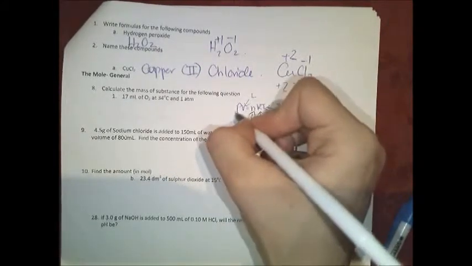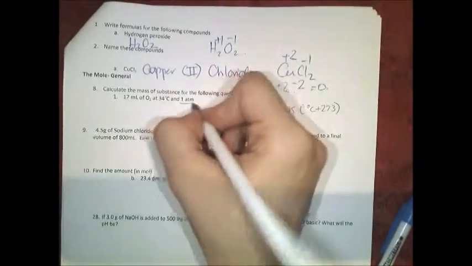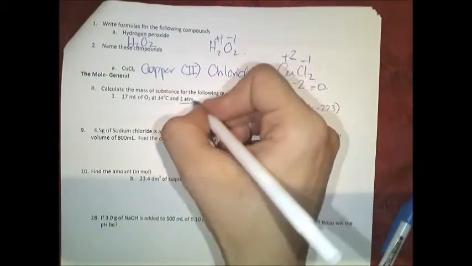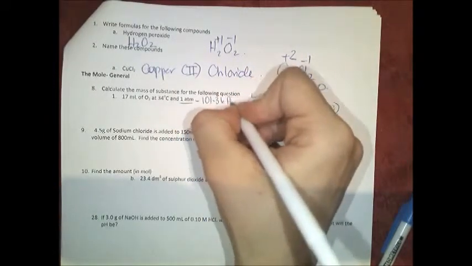Volume is in liters and pressure is in kPa. To get from atmosphere to kPa, you can get that from your data book, but 1 atmosphere is 101.3 kPa.